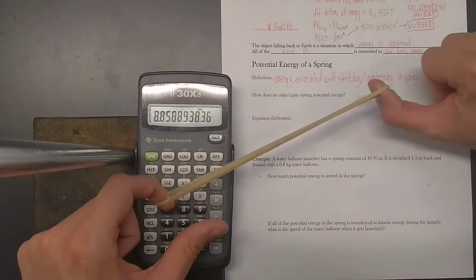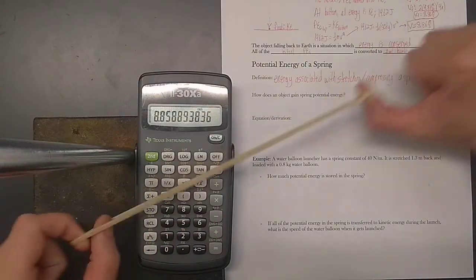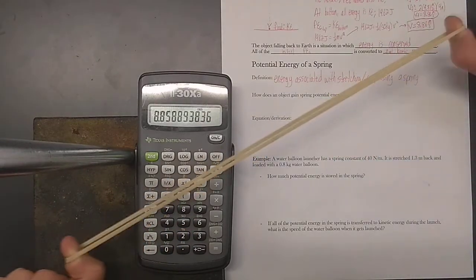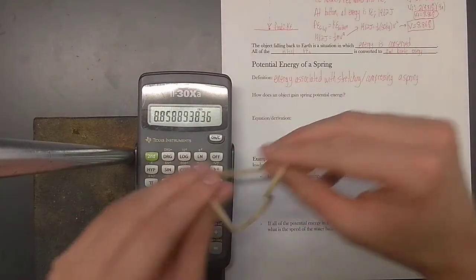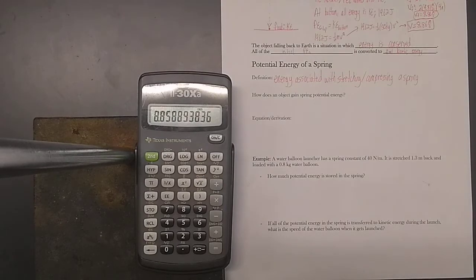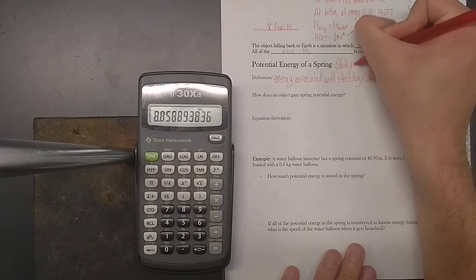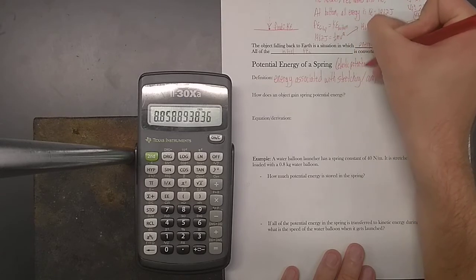So I've got a rubber band here. If I stretch out the rubber band, I'm storing elastic potential energy. It takes a force for me to do that, but I'm storing energy in here. Can't really compress a rubber band, but anything else that you can compress, like a spring, that is also something that can have this elastic potential energy. I'm going to put that in parentheses. Elastic potential energy.